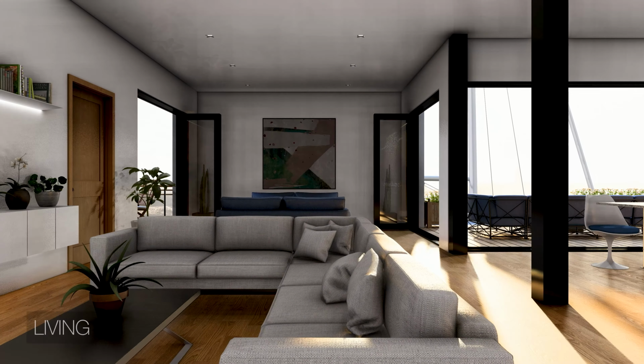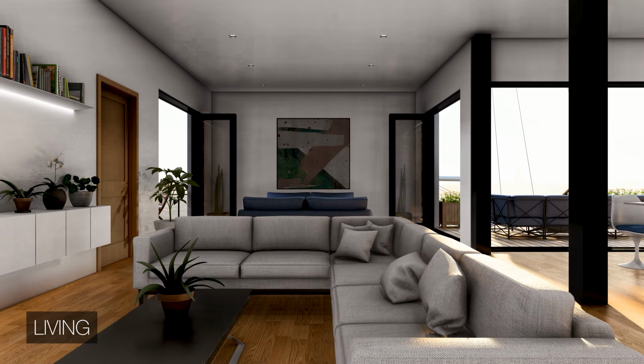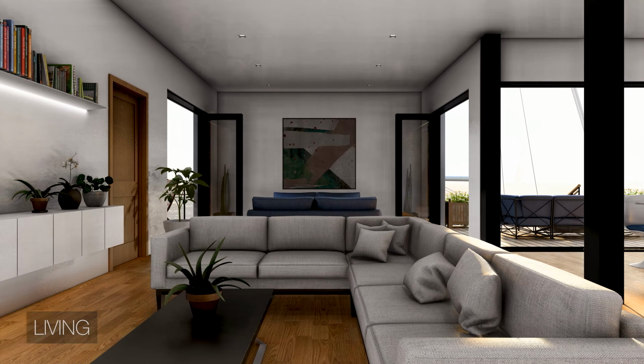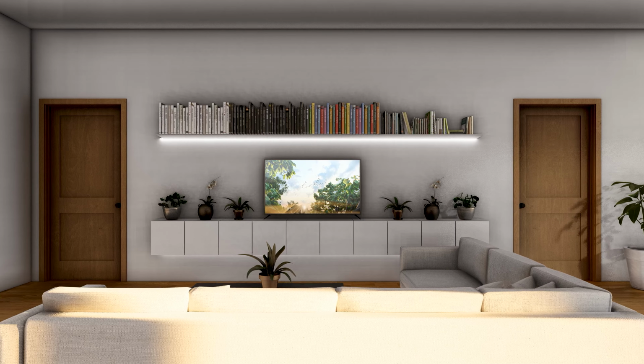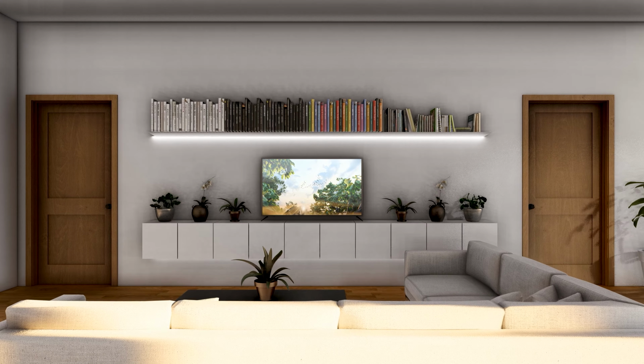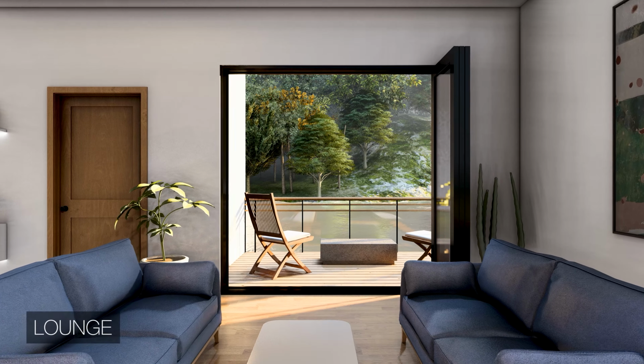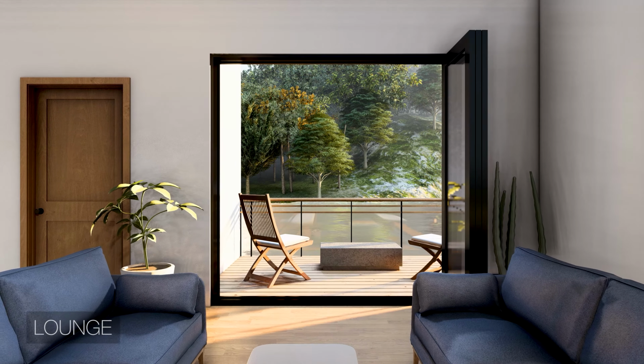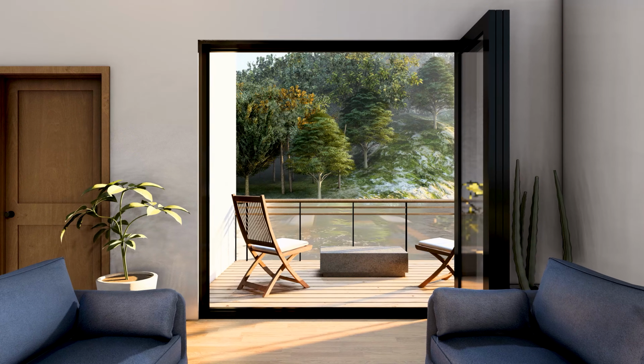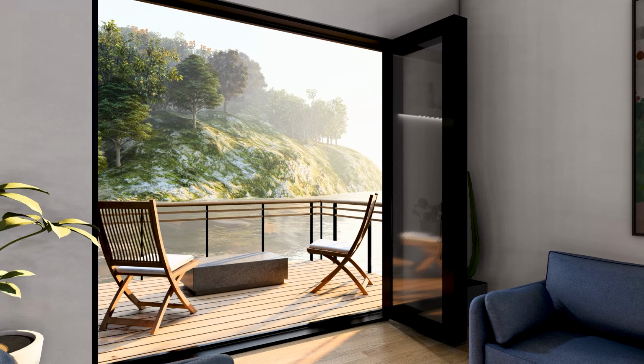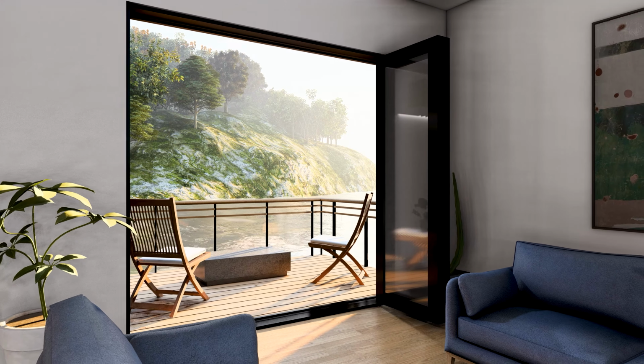At the furthest end of the common spaces, there's a living room with a floating cabinet, large television, and floating shelf. This is where people can come together to watch a movie or game. There's also a lounge area tucked away at the furthest corner, which is meant to be cozy and quiet. It has a smaller dock that faces out towards the forest in the distance.